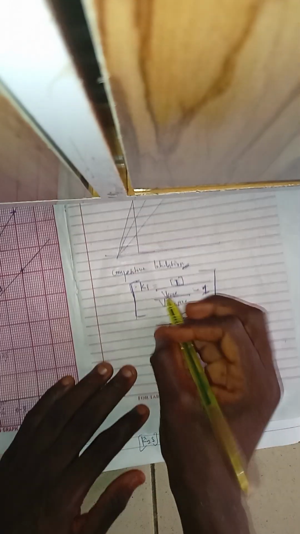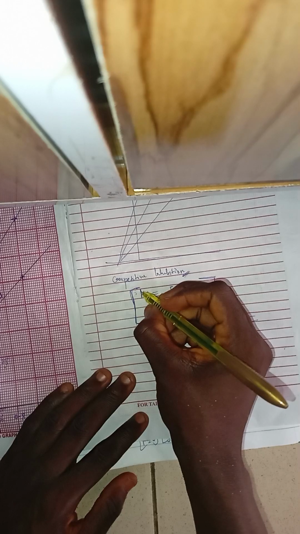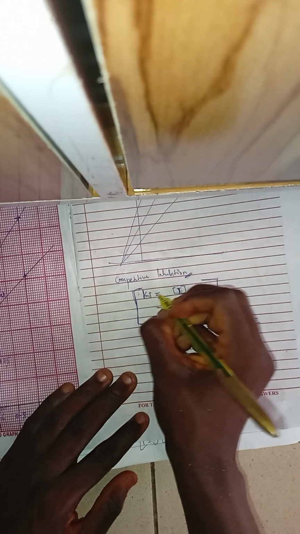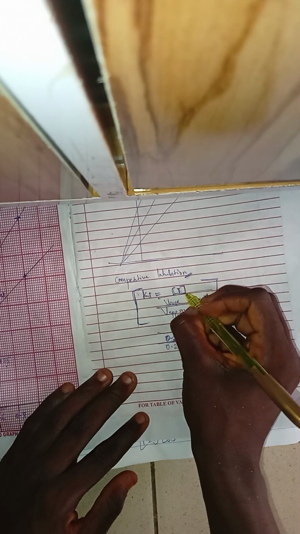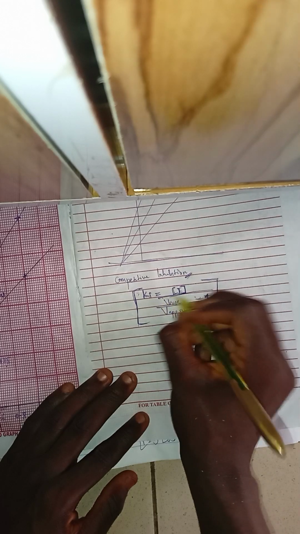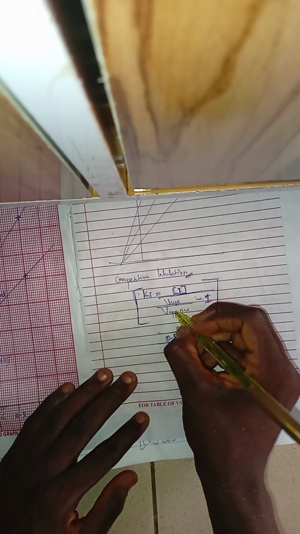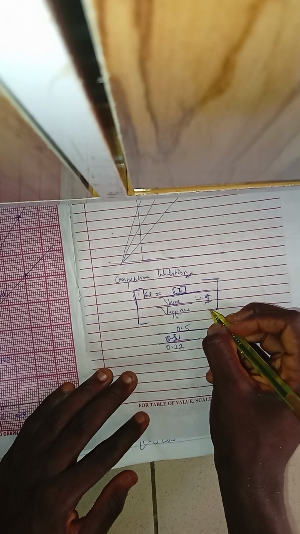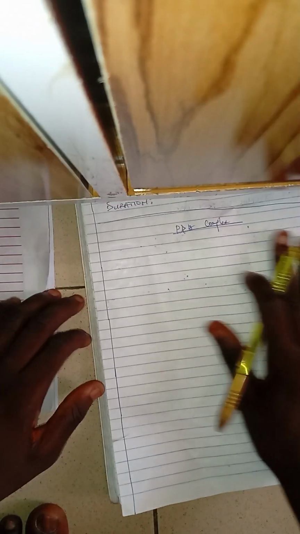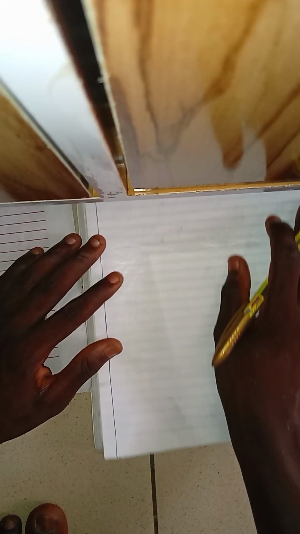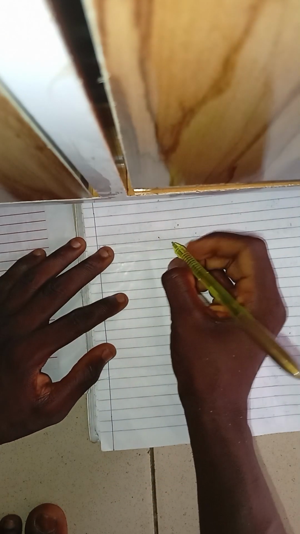Now this is the formula you have to use. Ki is equal to the inhibitor concentration over Vmax divided by V apparent, minus 1. Let me do it on a fresh page. Okay, let me cancel this. Our Ki.